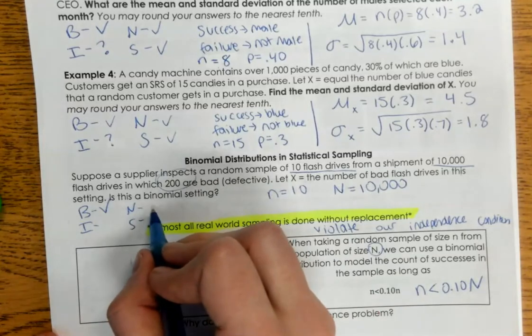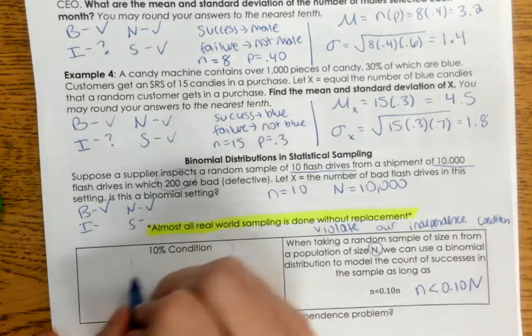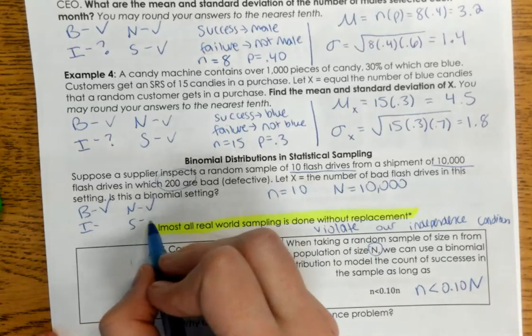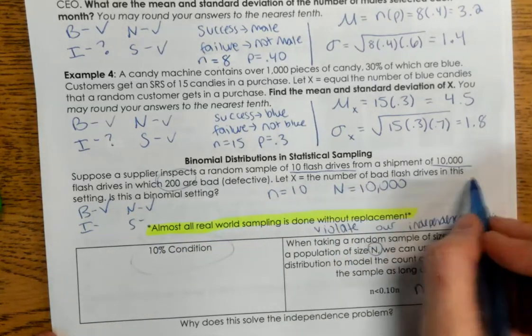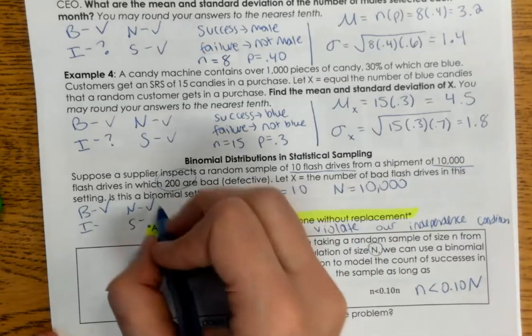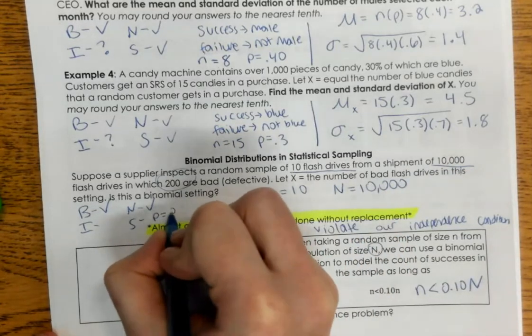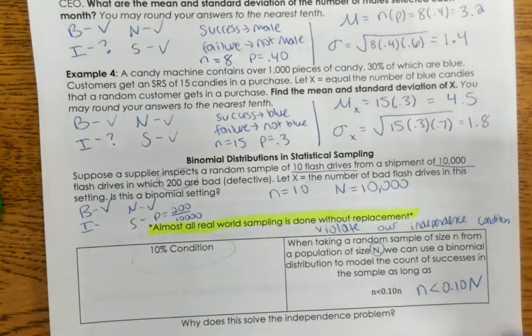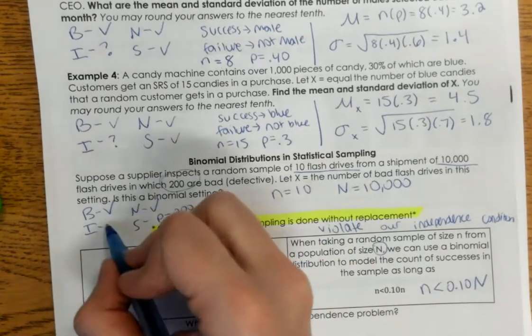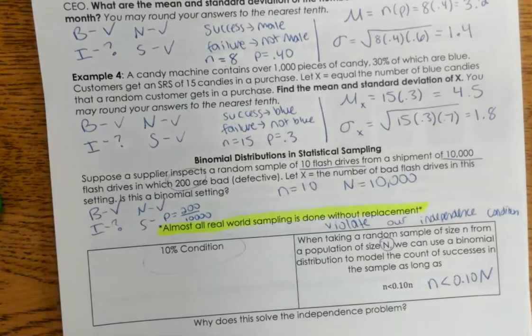Is there a fixed number of trials? Yes, n is equal to 10. Does each have the same probability of success, right? And success would be getting a bad flash drive. Yes, the p is equal to 200 over 10,000. Now, technically, if I choose without replacement, I'm not independent, right? But do I meet the 10% condition, which allows me to say I'm independent?